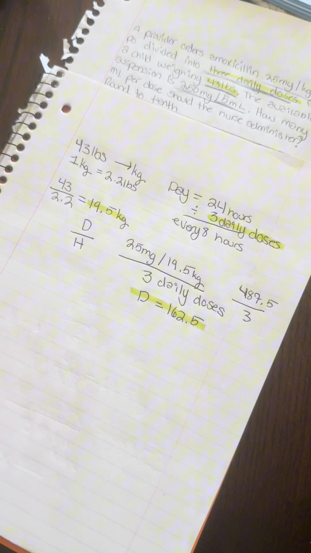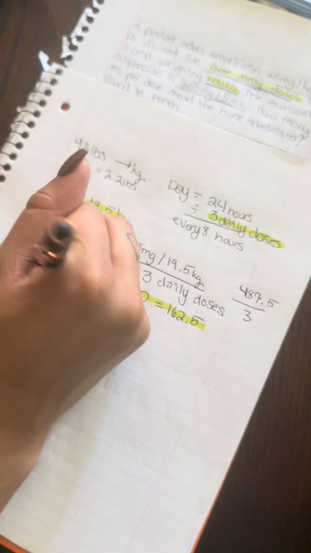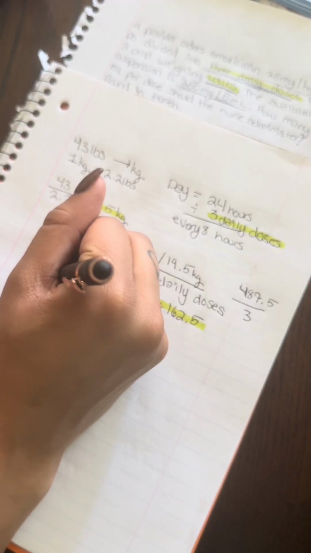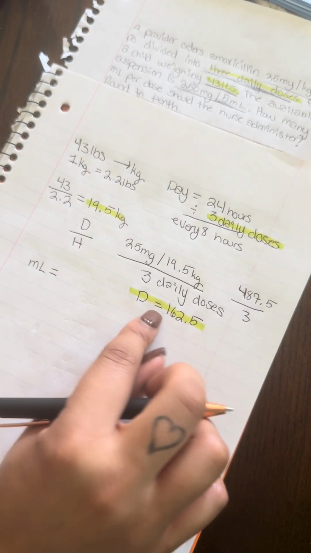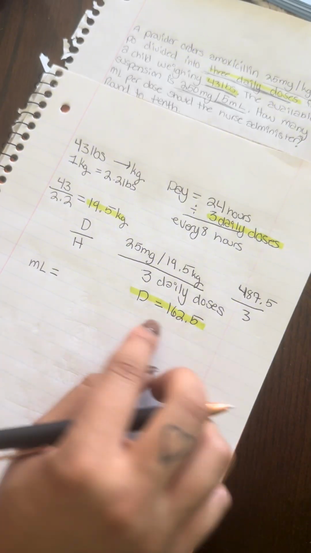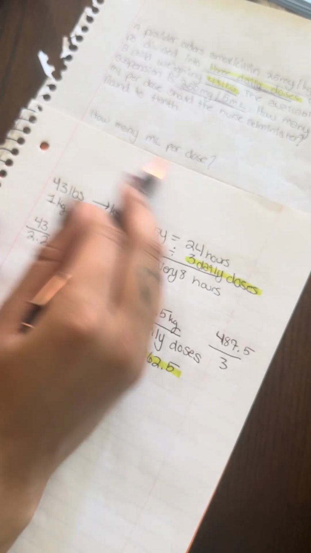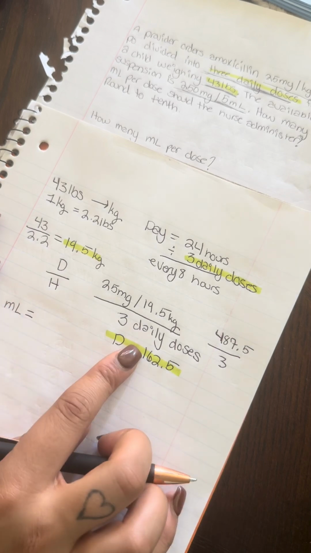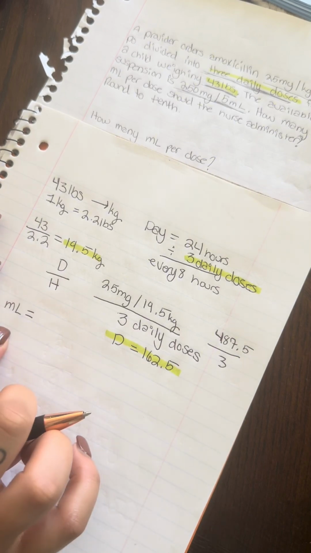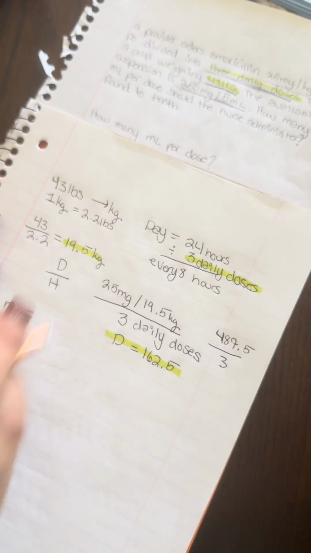So I like to use dimensional analysis to solve this problem, so that's what we're going to do. So now we're trying to find milliliters. So we already know how much it is per dose, 162.5. We know that that's milligrams per dose because we're looking for per dose milliliters. Now that we have the dose, let's find how many milliliters. So we start by matching milliliters.